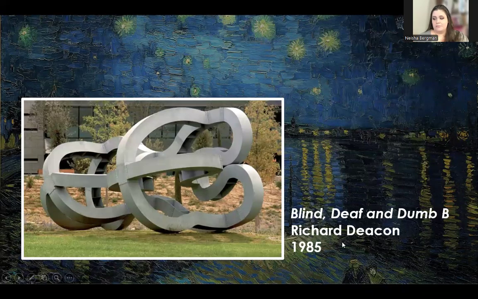We have Blind, Deaf, and Dumb B by Richard Deacon. This is a giant sculpture. Imagine that you're walking through the world, blind, deaf, and dumb. You kind of keep looping around on yourself, coming back to where you were at the beginning, and you keep traveling all this distance, but really you're not going anywhere.